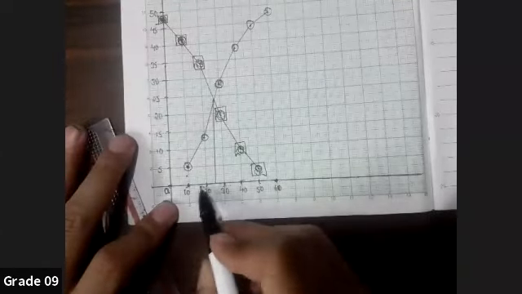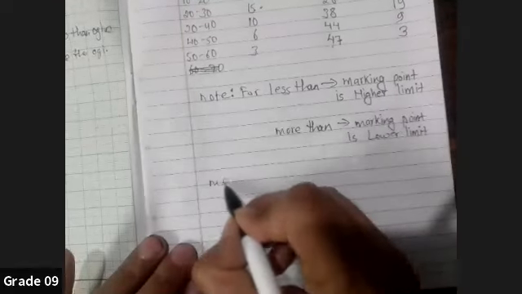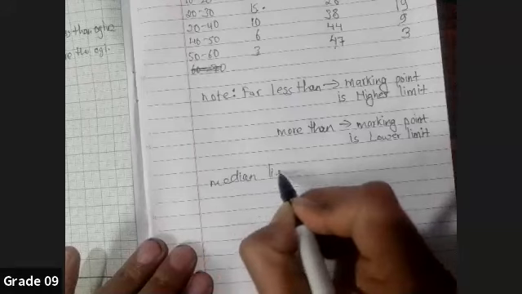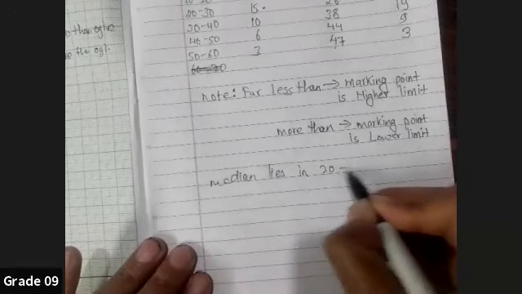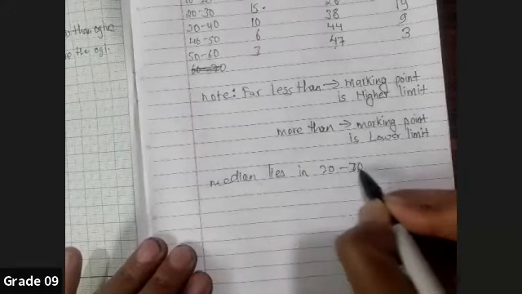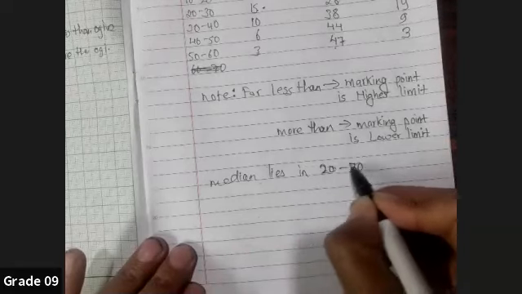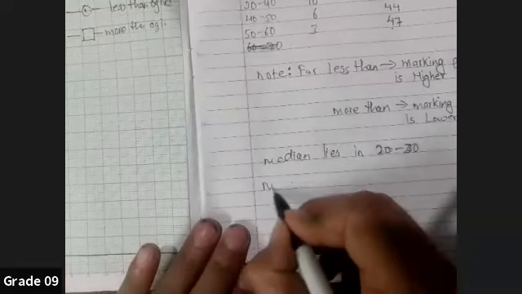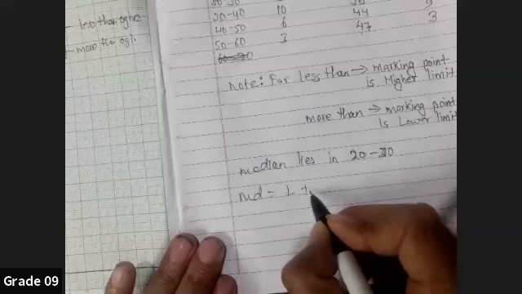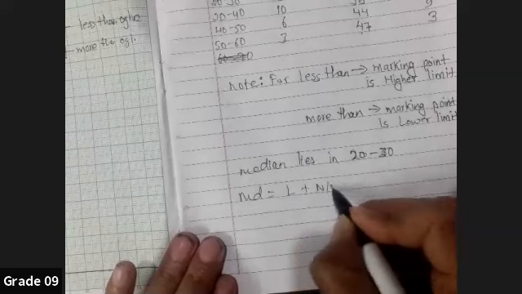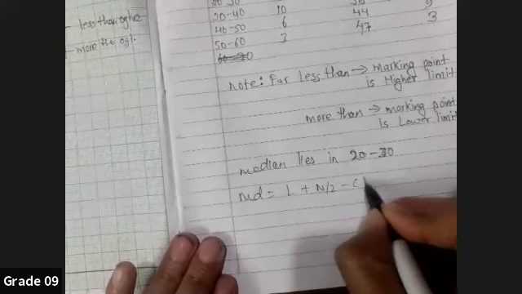In this way, we can understand that our median lies between 20 and 30. So we can conclude the median lies in 20 to 30, and then you can calculate your median using this formula: the lower limit plus (n by 2 minus CF) by f into h. So the lower limit is 20.